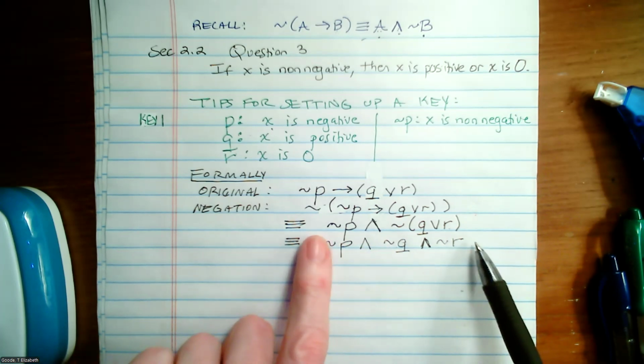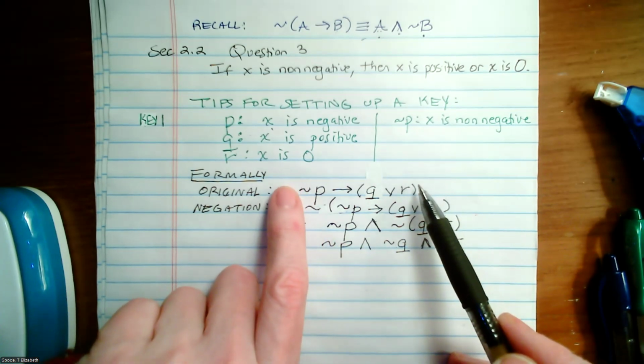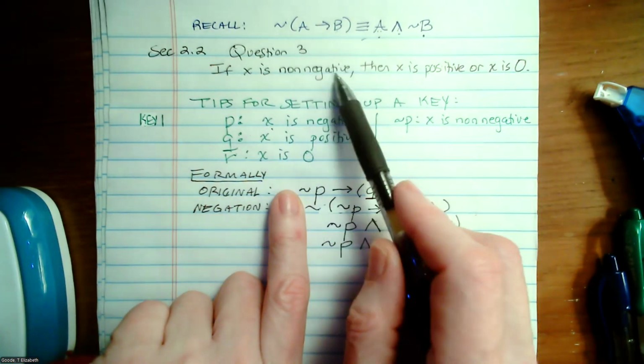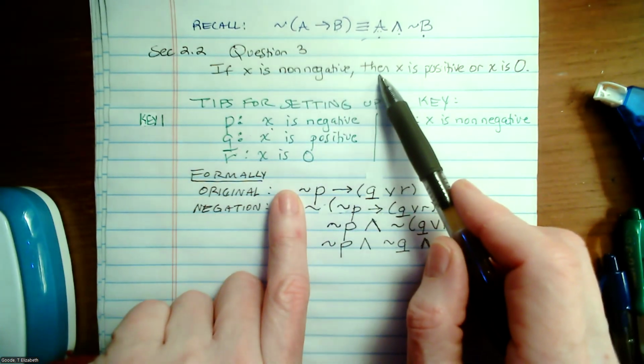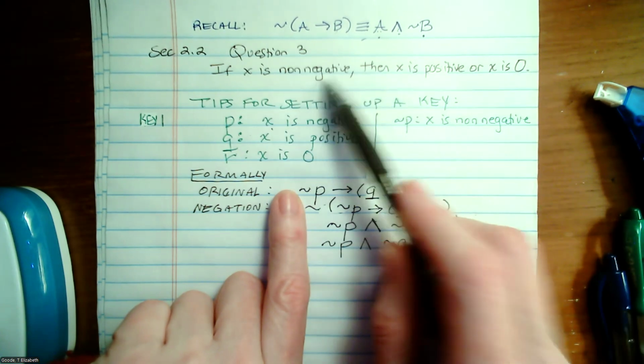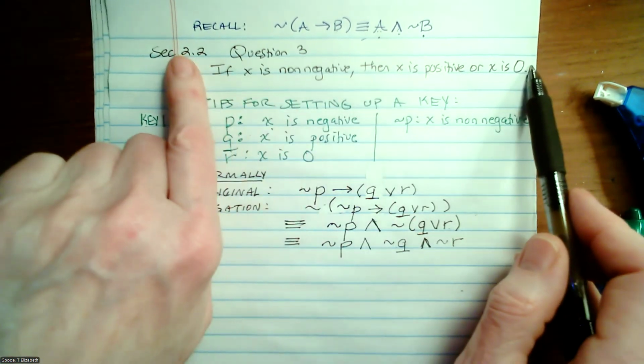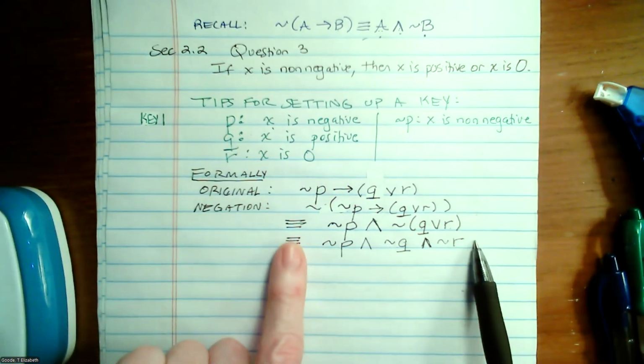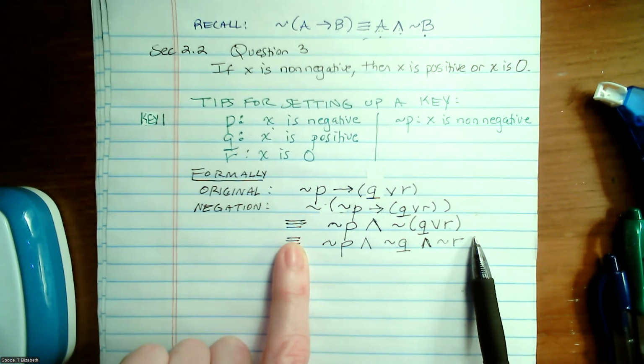But that makes sense because the original statement is true. If X is non-negative, then that's exactly what it means to say X is positive or zero. That's what non-negative actually means by definition. So the original statement was true. It makes sense that the negation would be false. Wow. Right? They have opposite truth values.